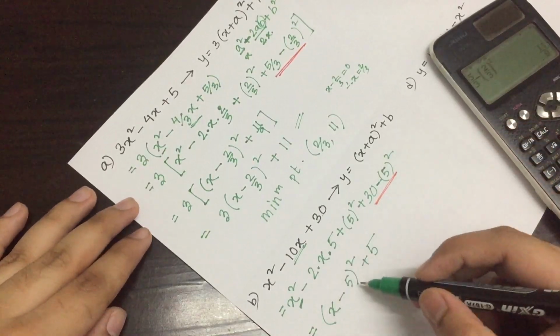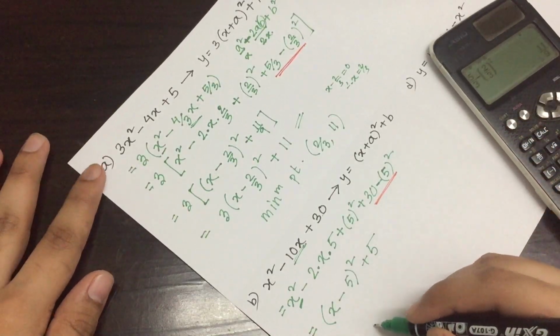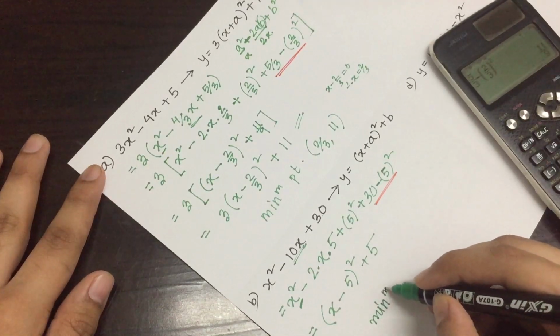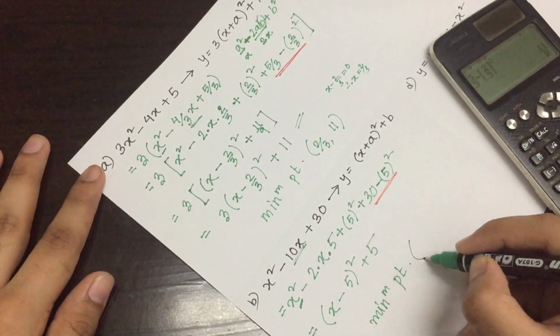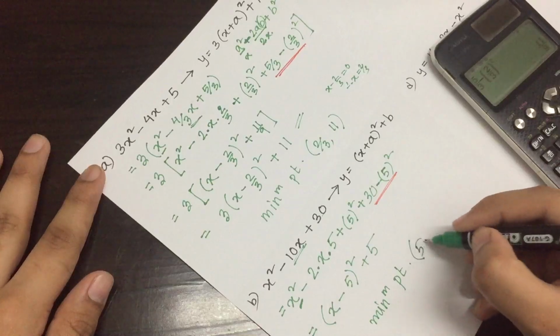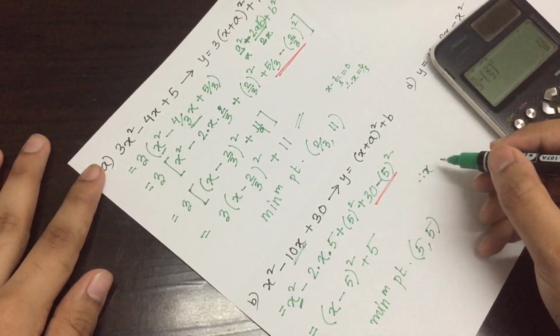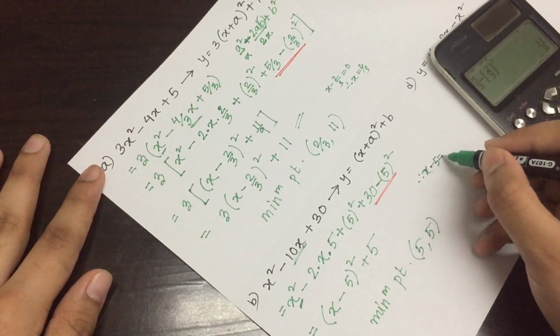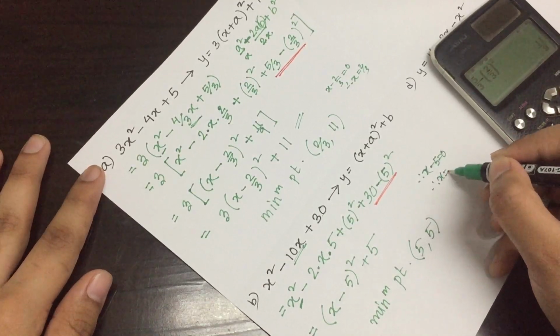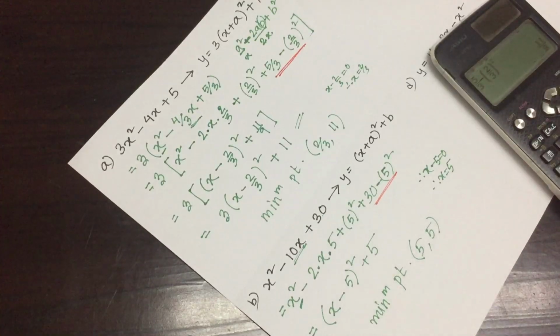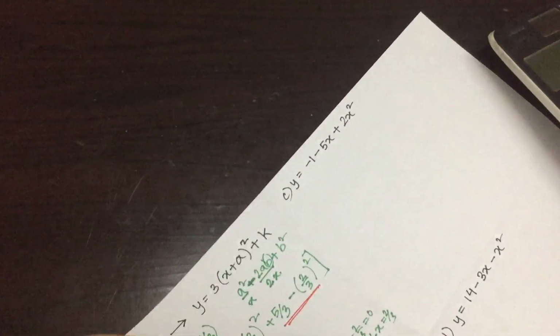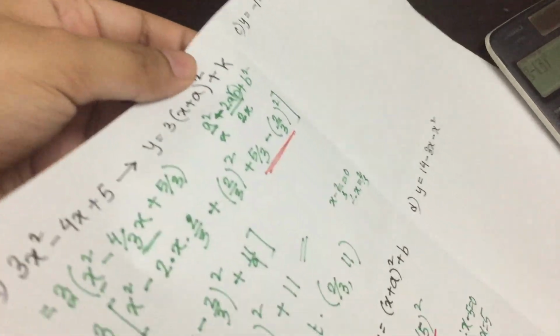So by seeing the equation, we can again state that this will give us a minimum point at x equals 5 and also y equals 5, and x we found out by x minus 5 equals 0. So that will give me x equals 5. Now let's come to this one.